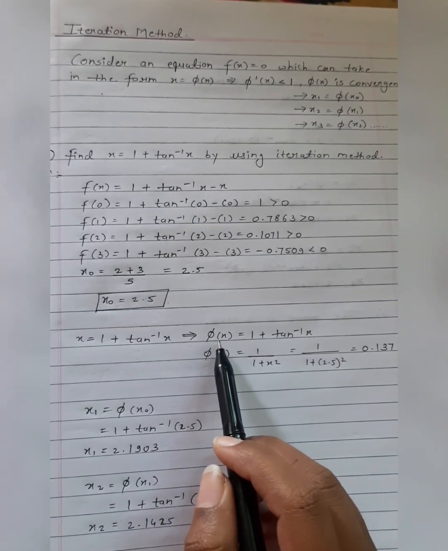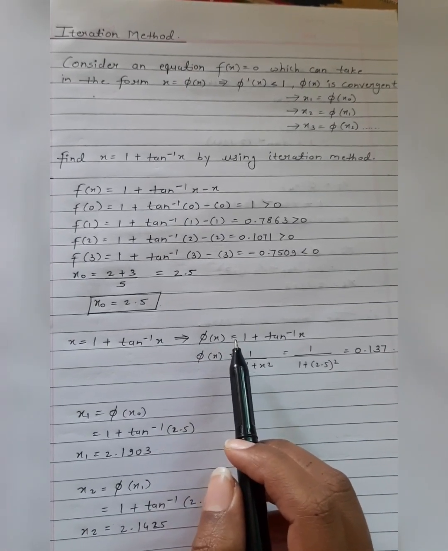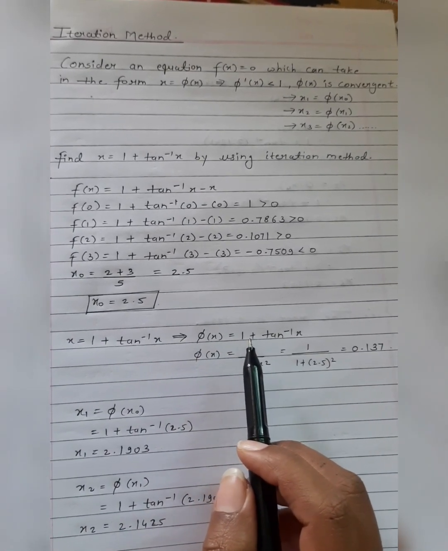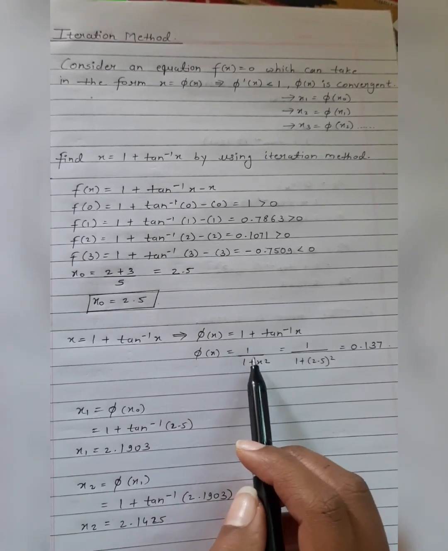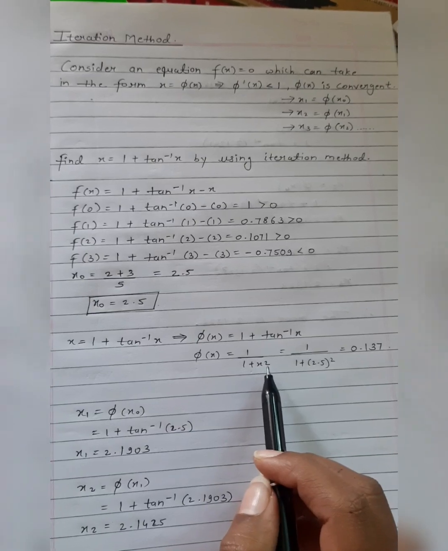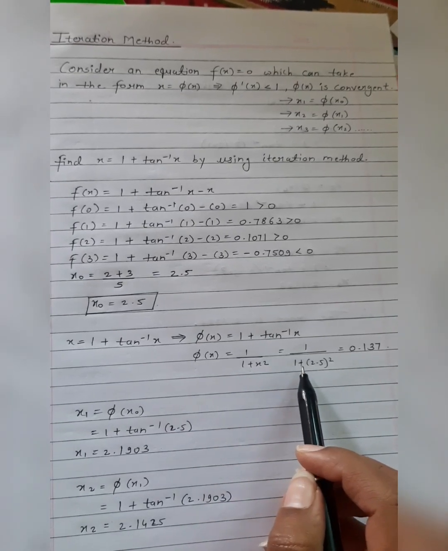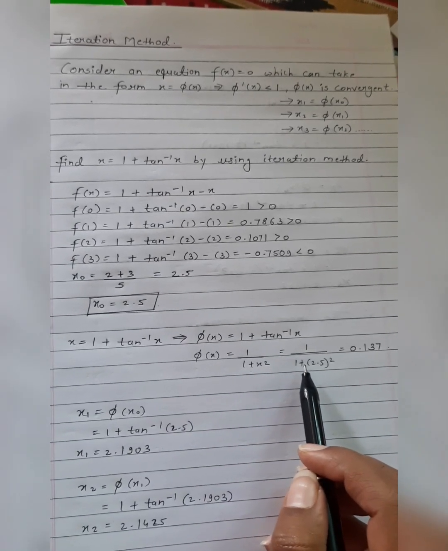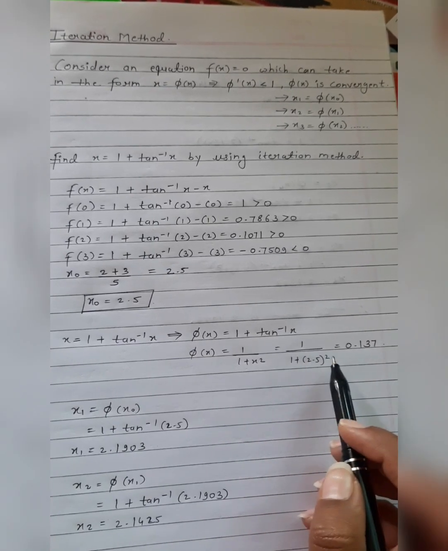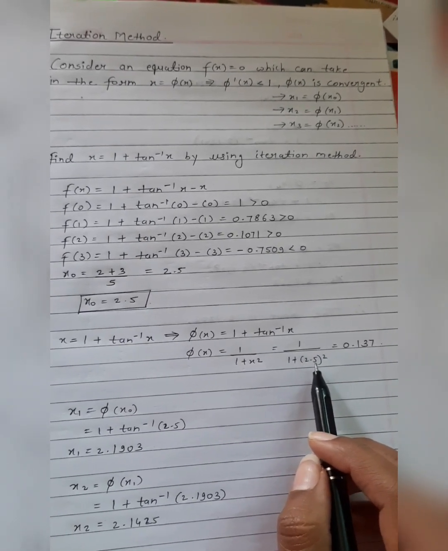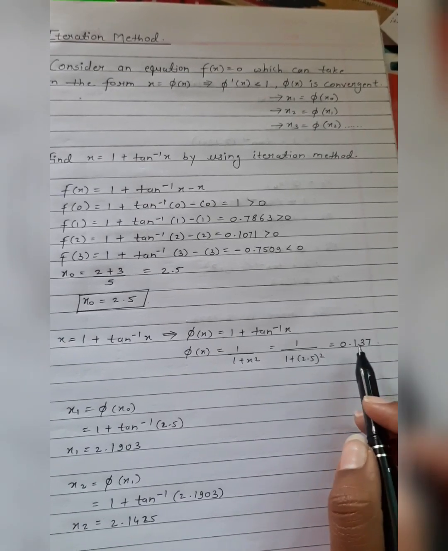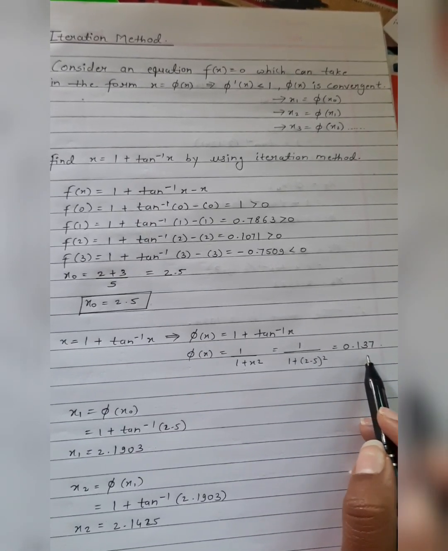So the derivative of phi of x is 1 upon 1 plus x square. By putting 2.5 in place of x, we have to get less than 1. So 1 upon 1 plus 2.5 square, we get 0.137.